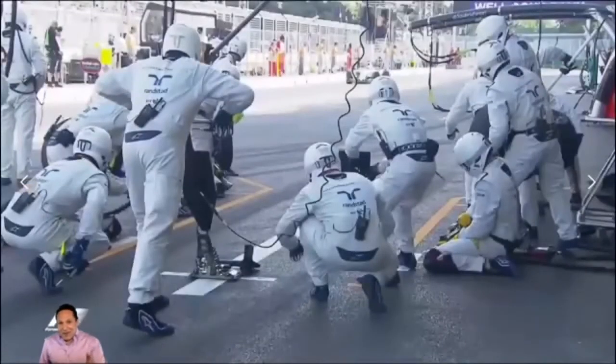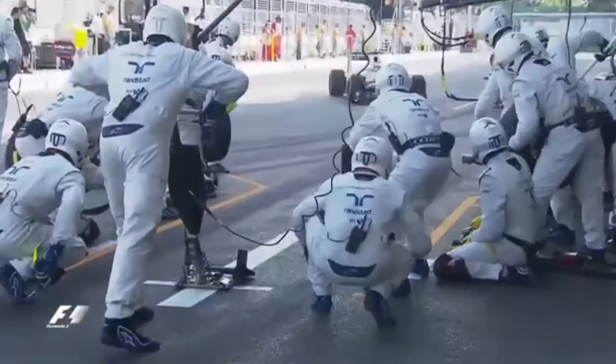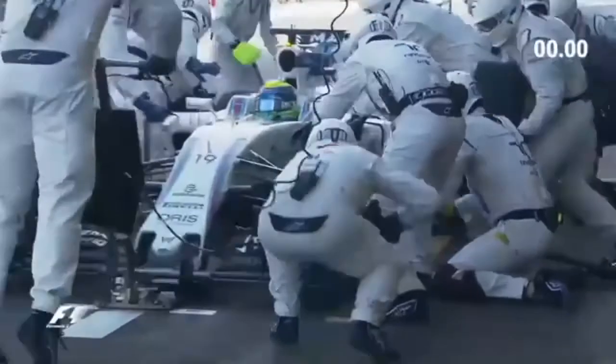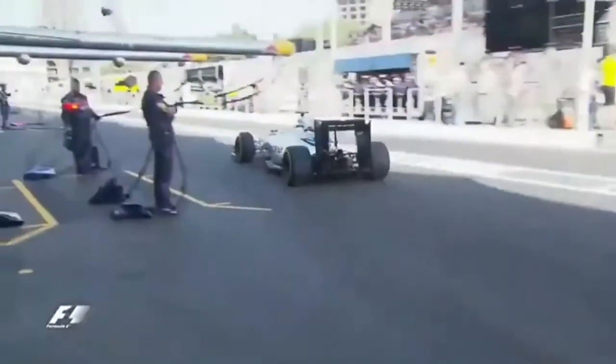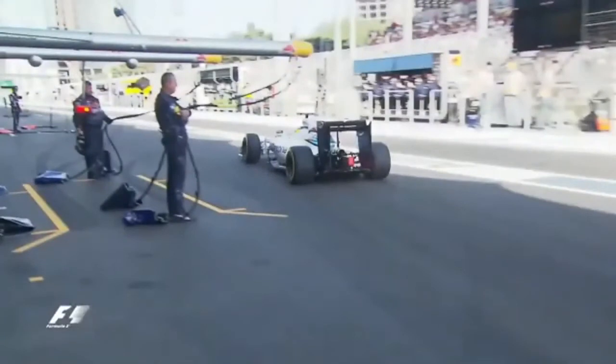Now watch this carefully. The car is going to come in, and when it comes in, boom, tires are off, tires are on. It is gone in 1.92 seconds. So I worked for a Formula One team for 3 years when I lived in England, and I was just so blown away by it. I remember having a conversation with one of the guys that I worked with, and I said, hey, how do they do that?